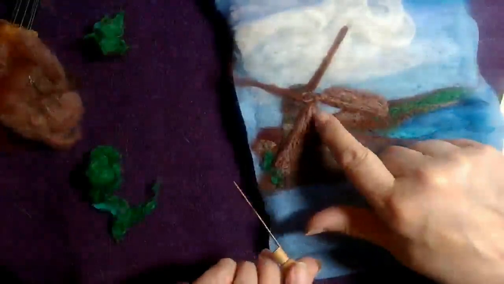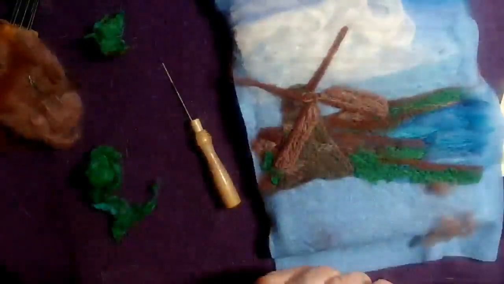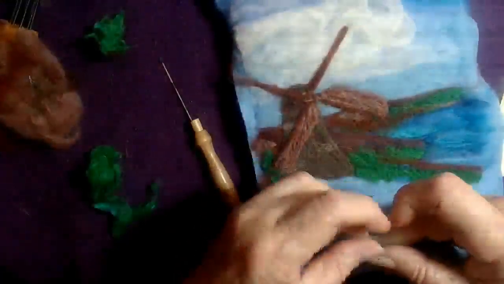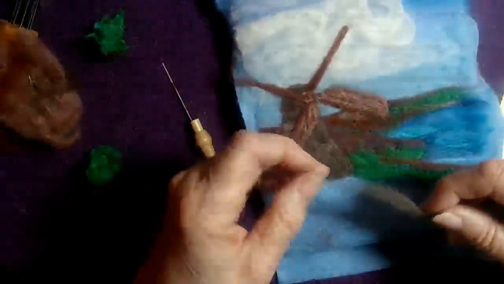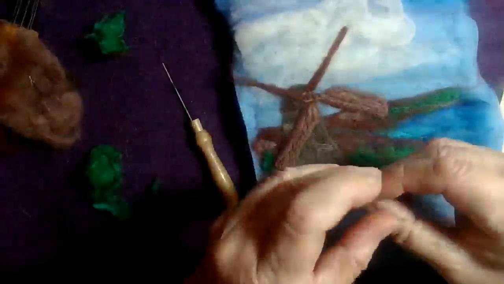And where I put the light up here, I think I'm going to have to put some dark back in there. Where's my dark? Funny wispy little stuff.